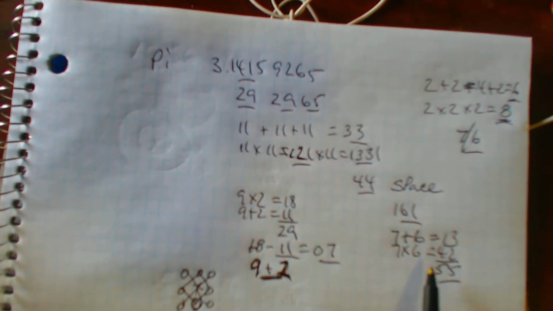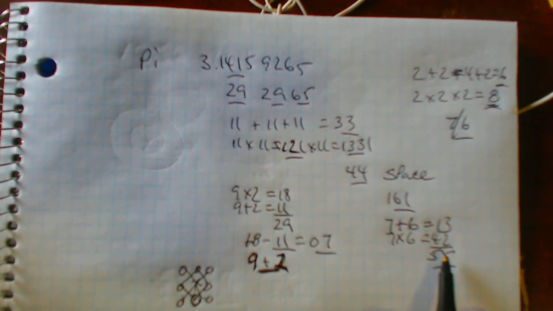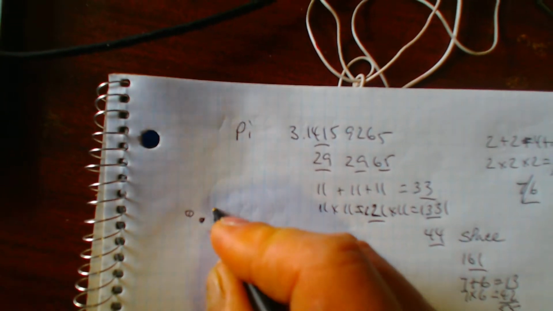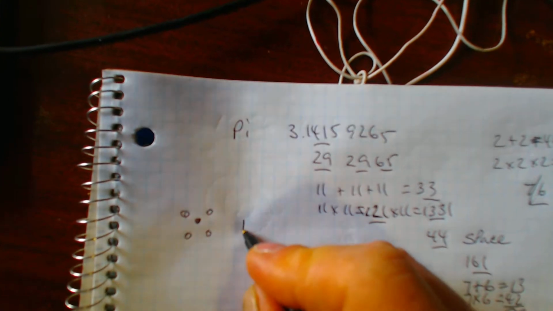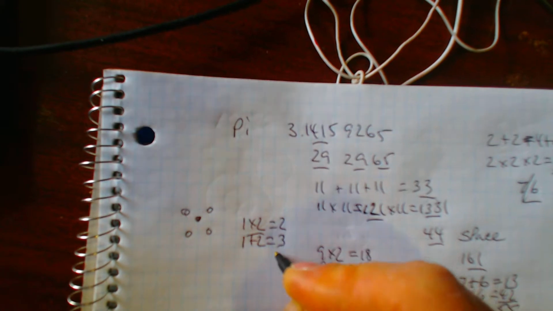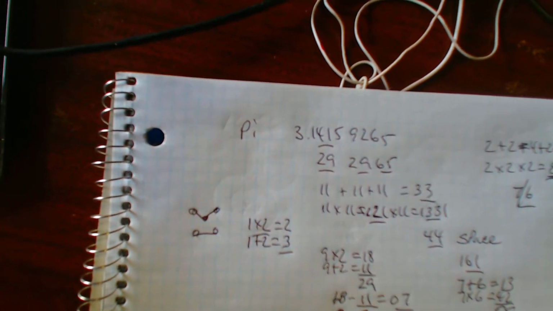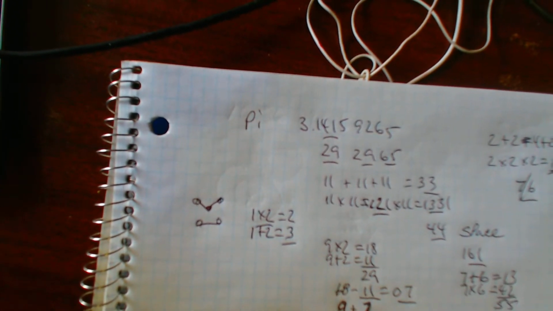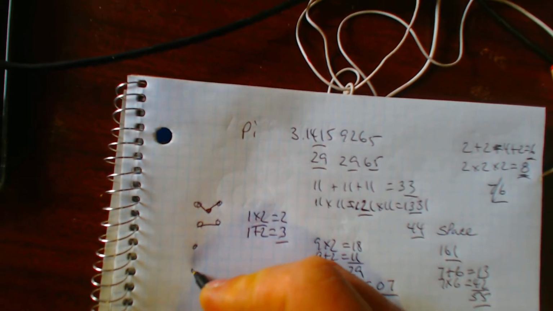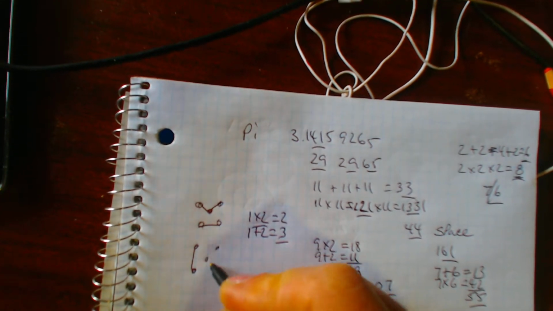The 55, okay, I'm not going to go on to that as of yet. I just wanted to show you what we can do now. What do we do with 1 and 2, the 121? Well, 1 and 2 can be 1 between 2 and 2. 1 times 2. 1 plus 2 equals 3, equals 2. Can we say equals 2 and equals 3?